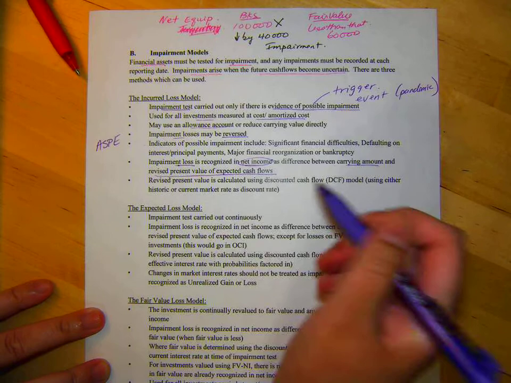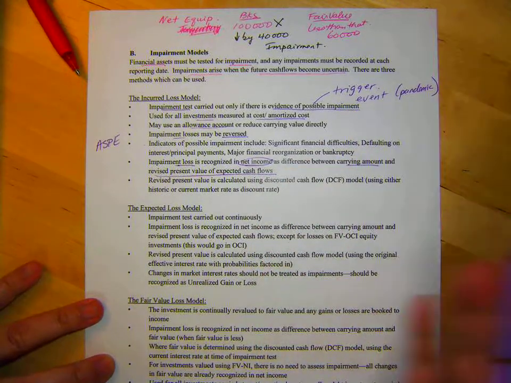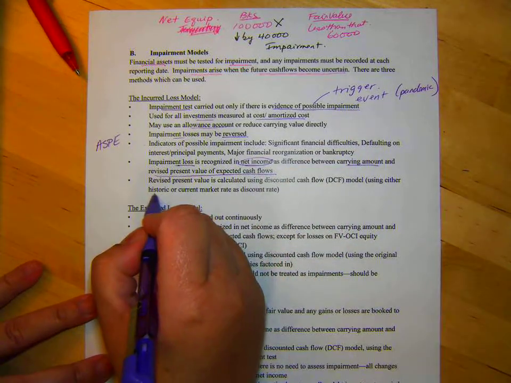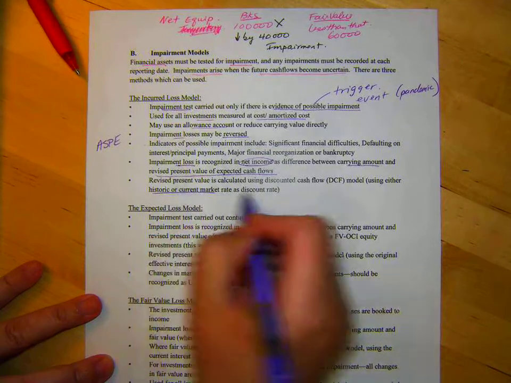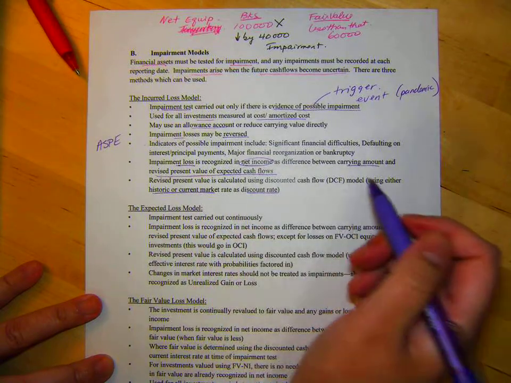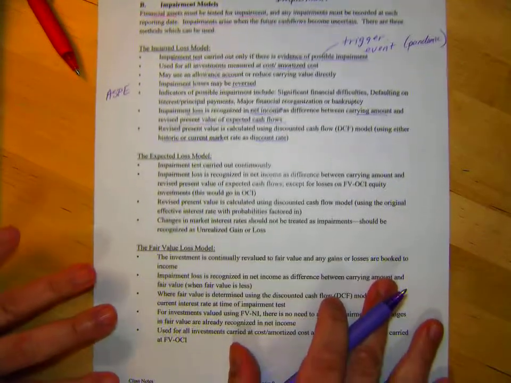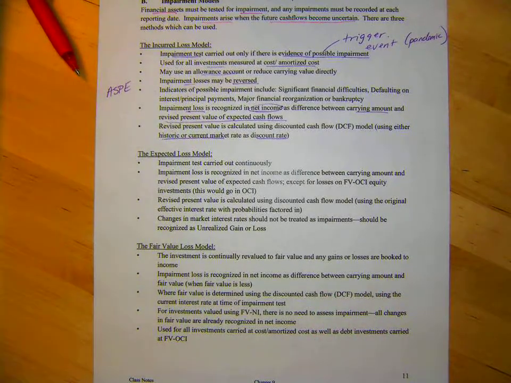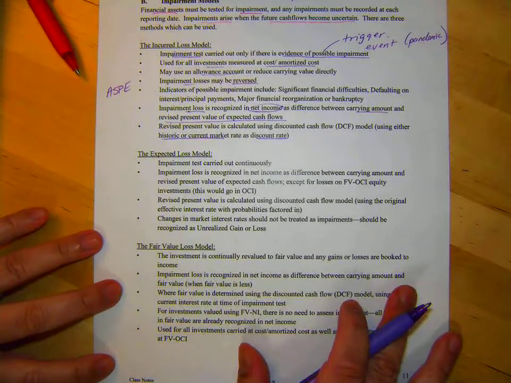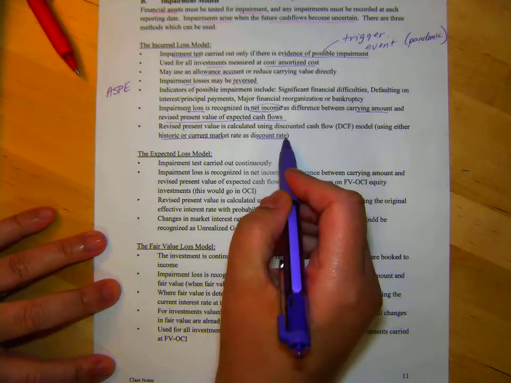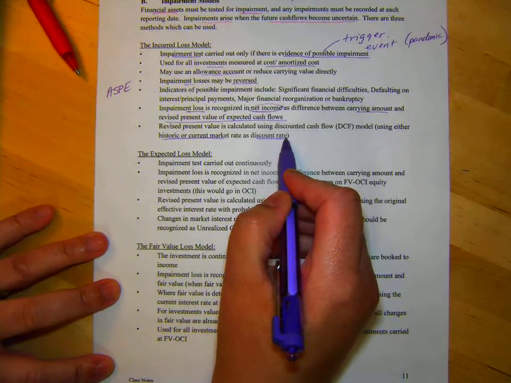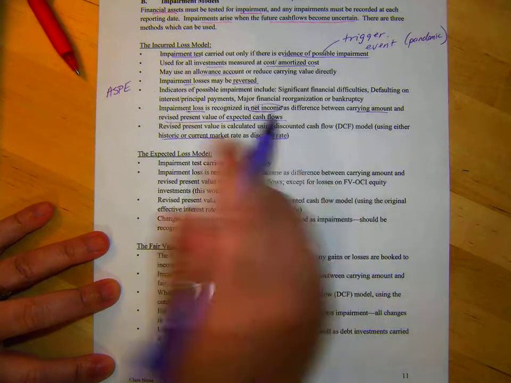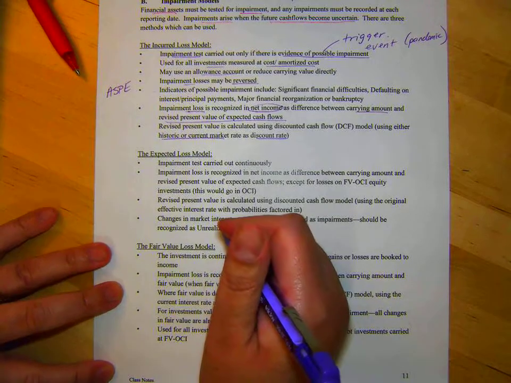Okay? So if it was a bond, you take the bond and do the present value, and you use the historic or current market rate as a discount rate. And we're not doing the details in this. You can read that in the text. The expected loss model, we'll do a little more impairment later in the course, but this is just knowing when to use what.